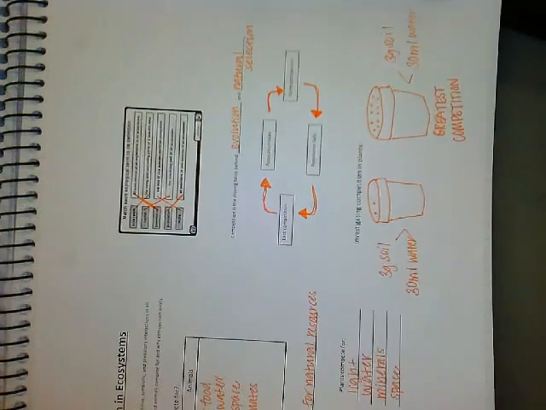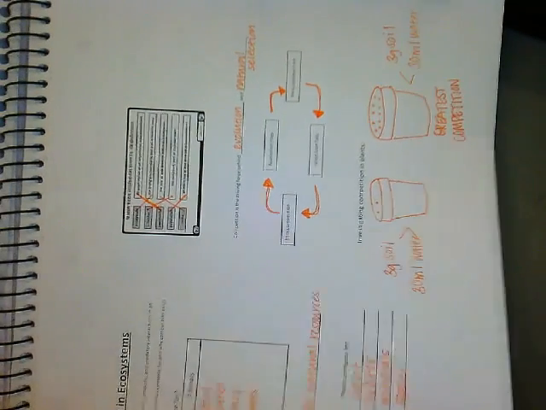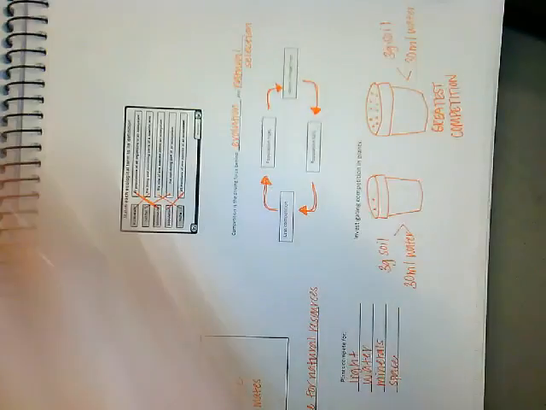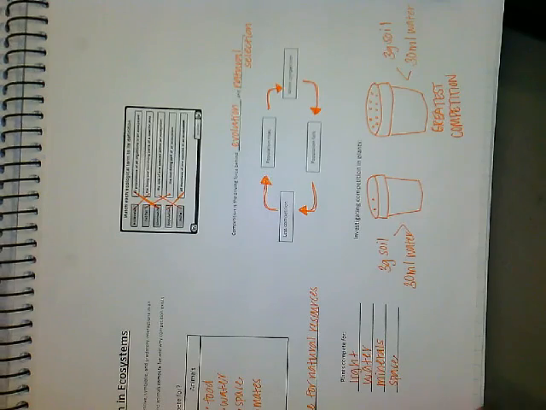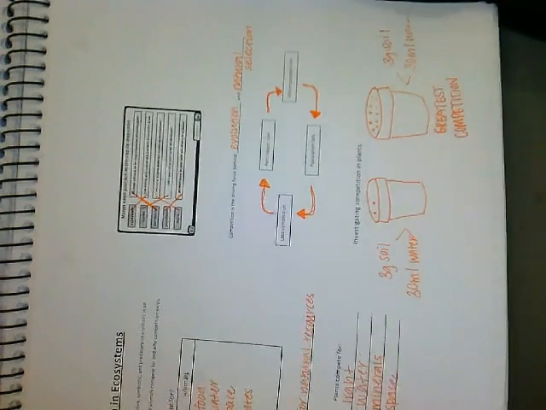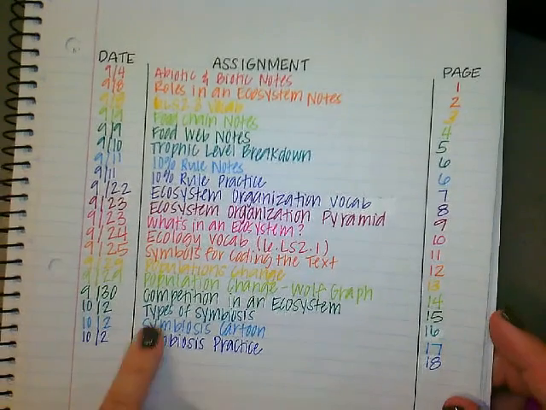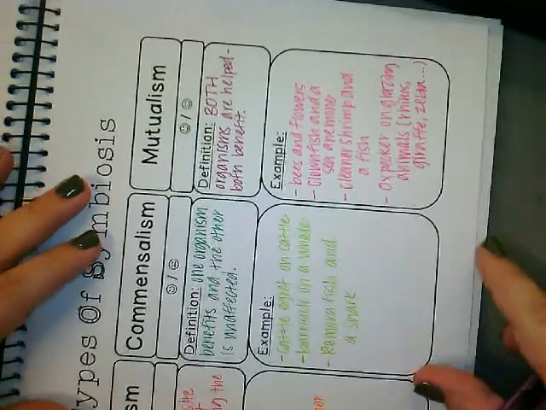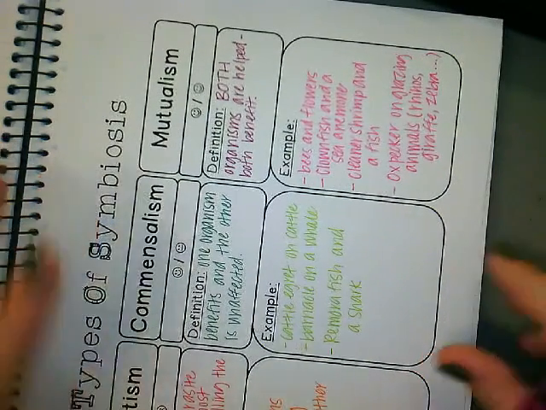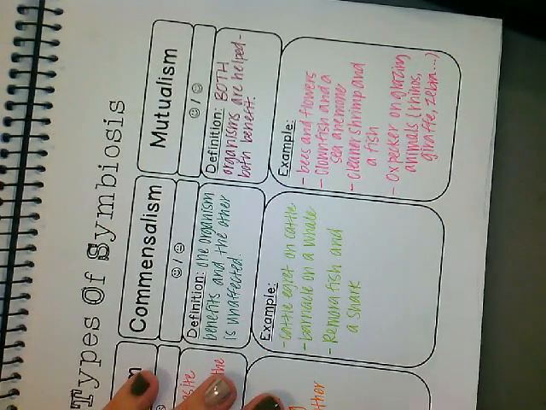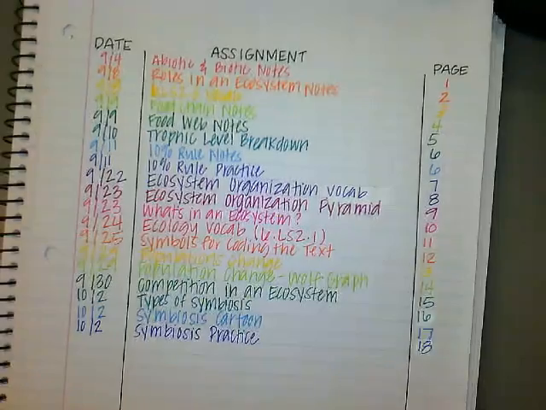And then from there, you're going to be on the different things from today. So our next page in our notebook is actually page 16. So we're going to flip back to the table of contents and figure out what we need to put on 16. Page 16 says types of symbiosis notes. So these are the notes that you're actually going to do today, and they will look something like this when you're done. So you'll glue those on 16.